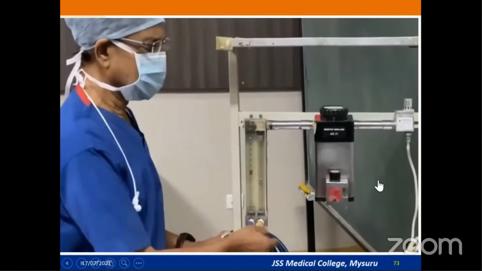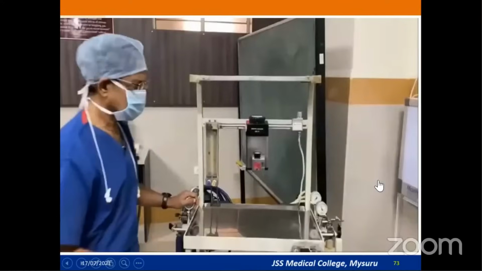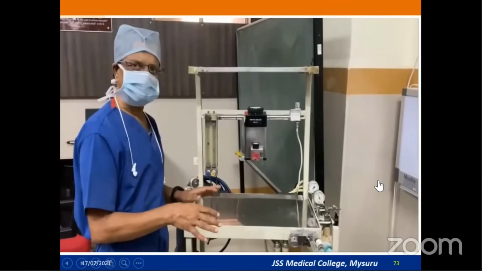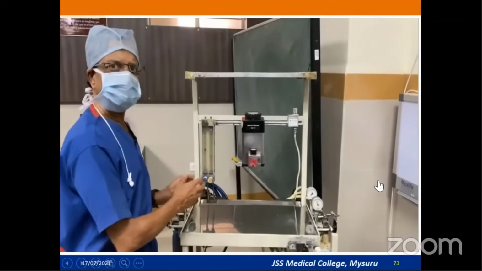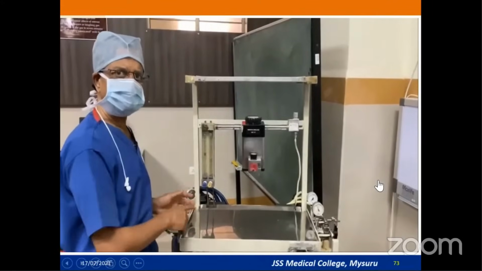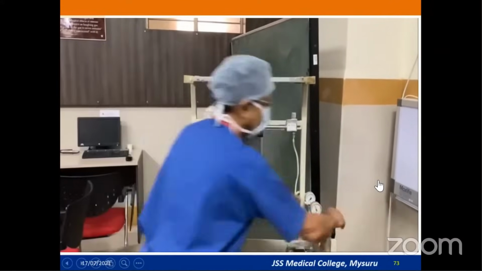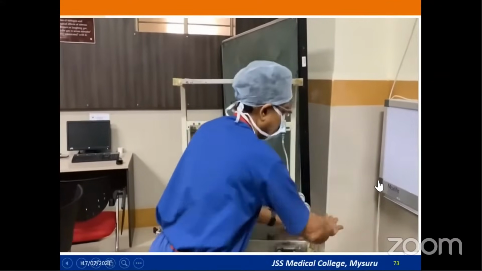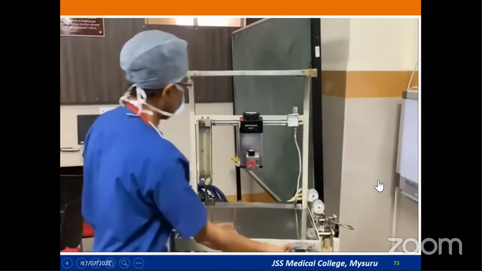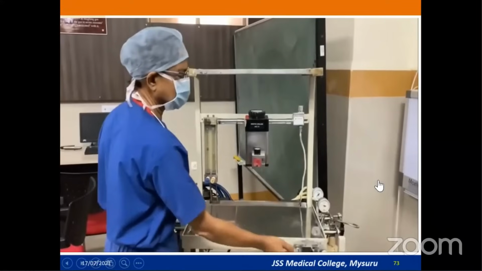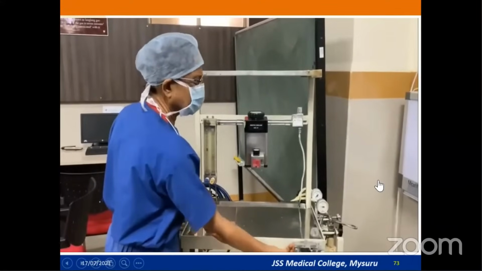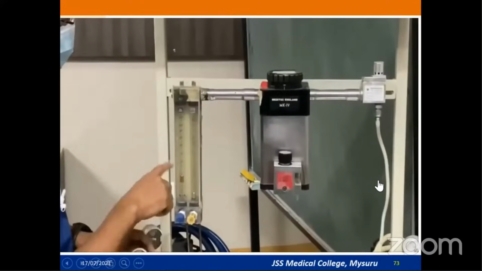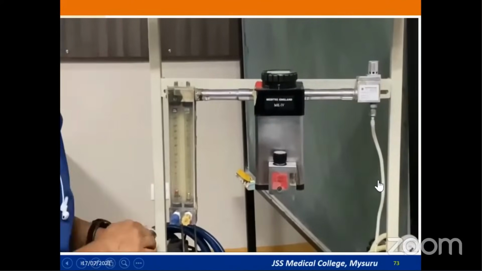So now I will close the oxygen cylinder. That means there won't be any pressure of oxygen to open up nitrous oxide, so the nitrous oxide also should fall down. I'm just closing down the cylinder of oxygen. Now there is no oxygen flow. I will remove whatever oxygen is there in the piping by pressing the flush. Now you can see nitrous oxide is also falling.